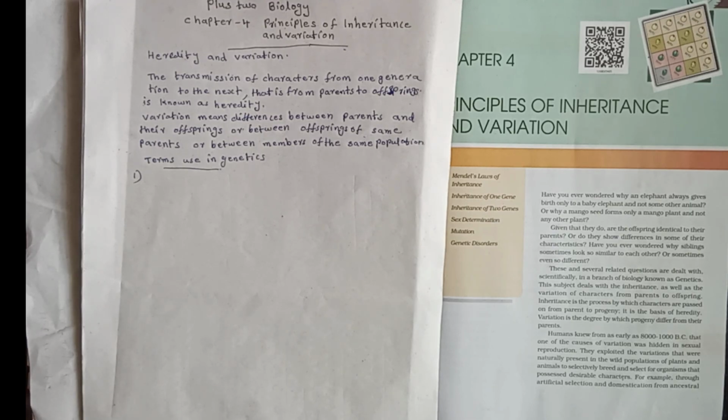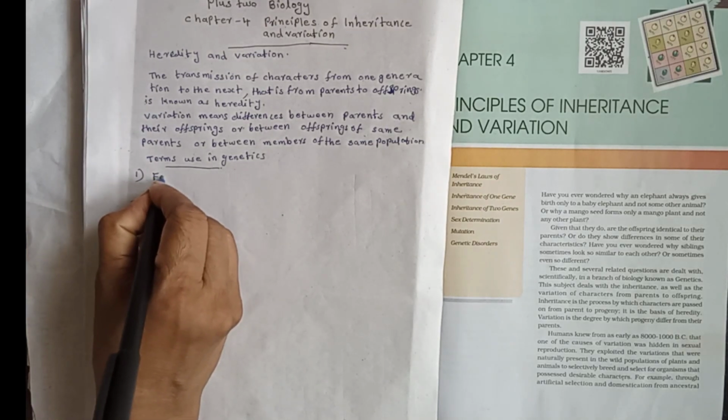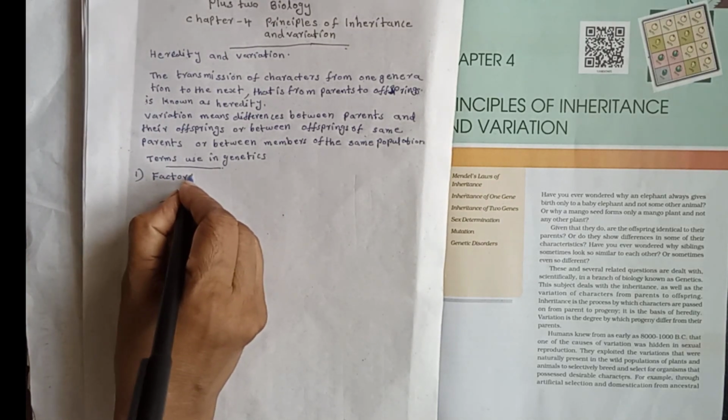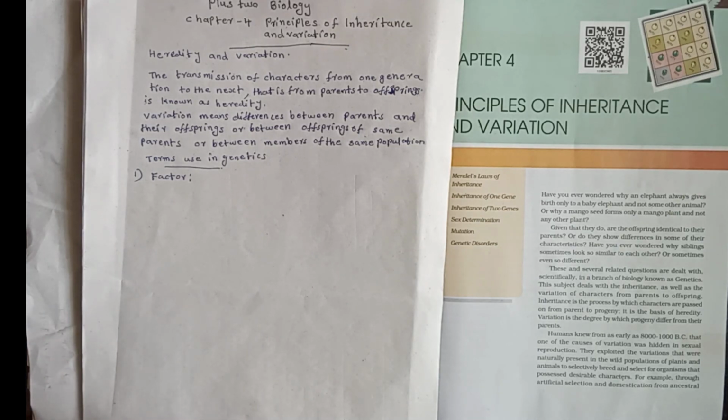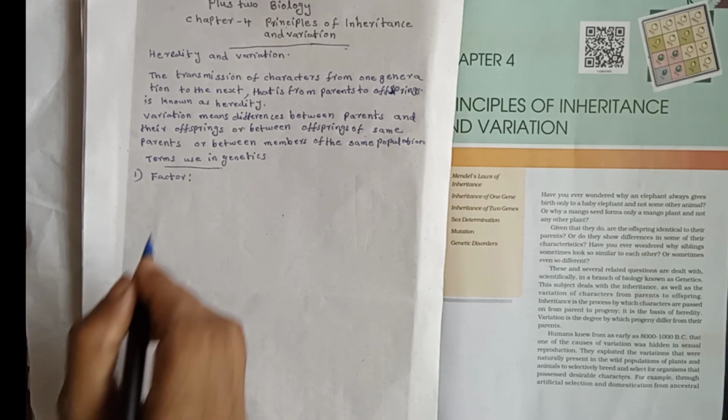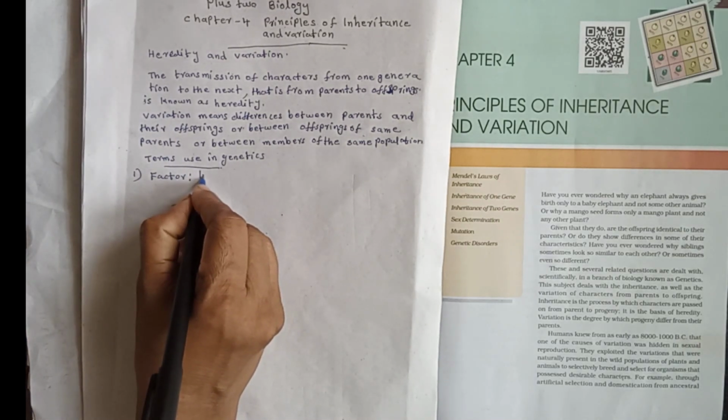First term, factor. Factor means inheritable unit, that is gene.